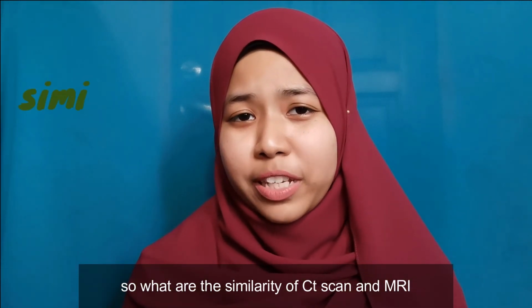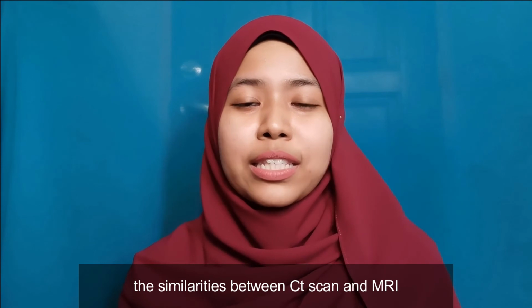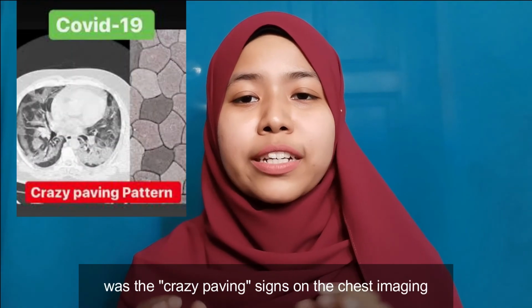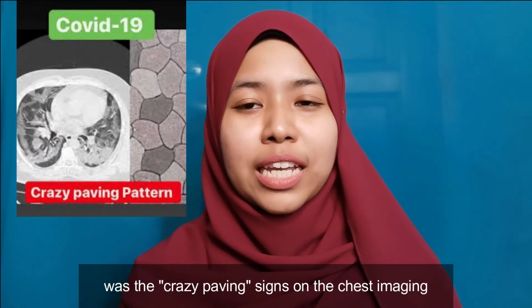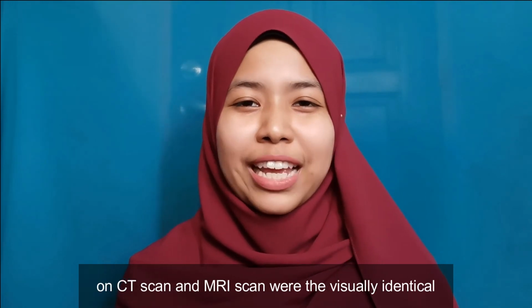So, what are the similarities of CT scan and MRI? The similarity between CT scan and MRI is the crazy paving sign on chest imaging. On CT scan and MRI scans, it was visually identical.